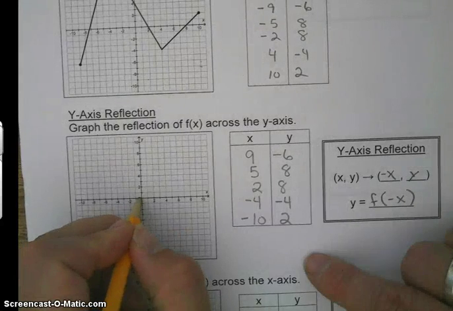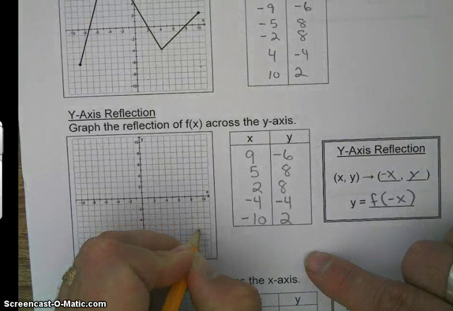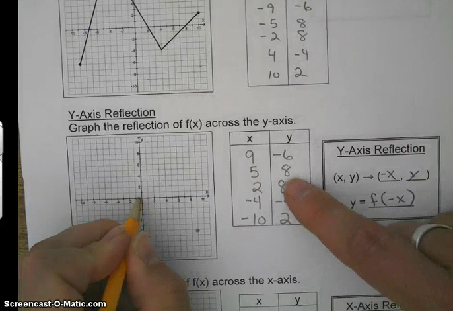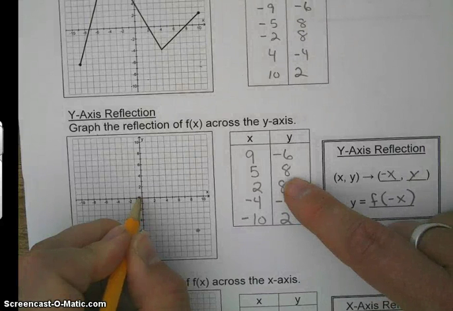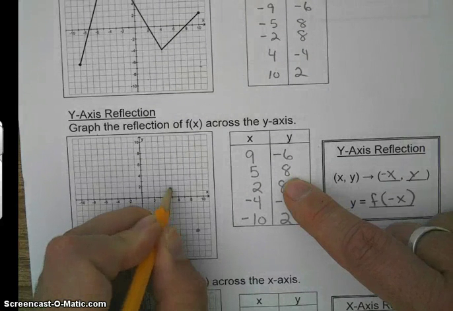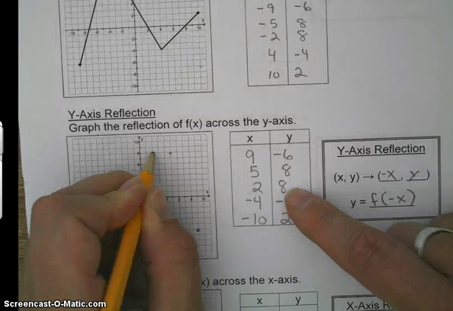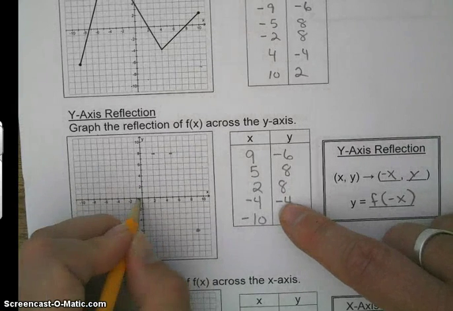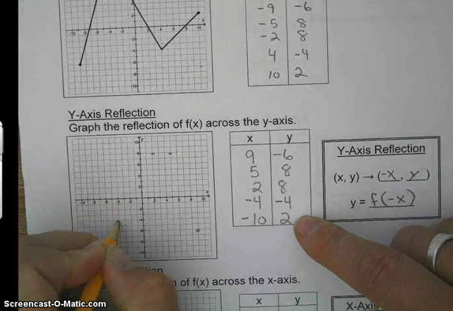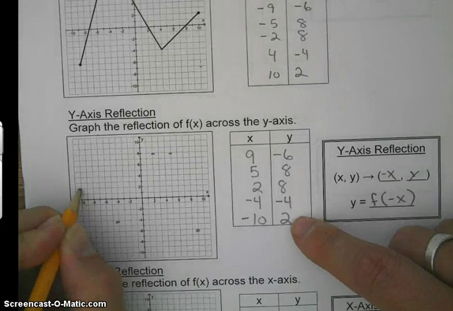So we got 9, -6, so 9, -6, 5, 8, 2, 8, -4, -4, -10, 2.